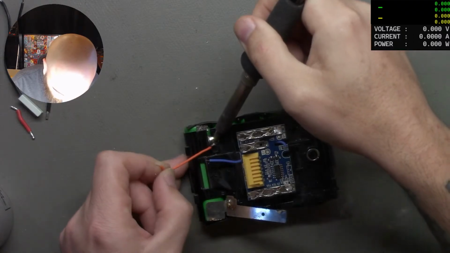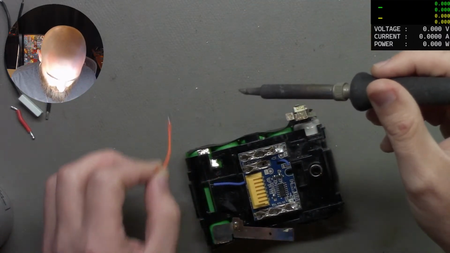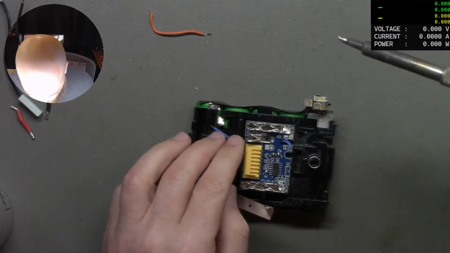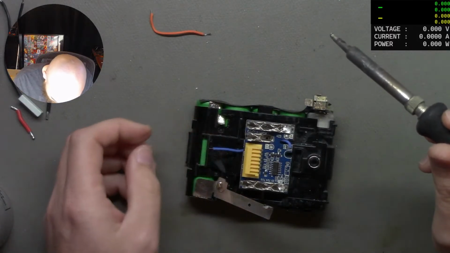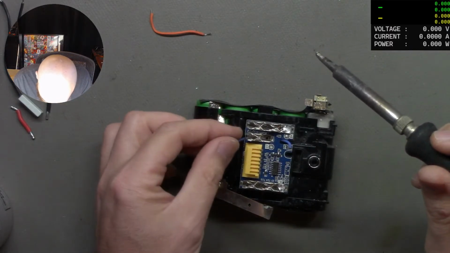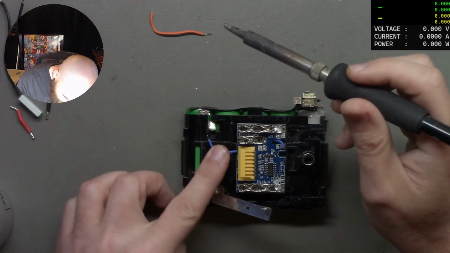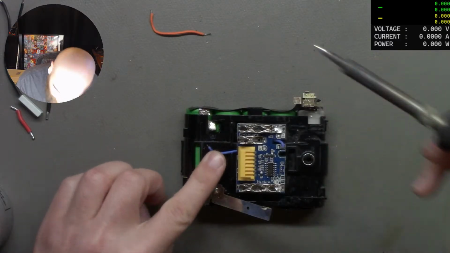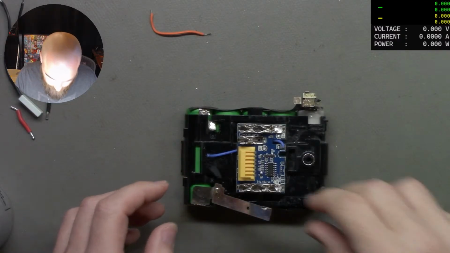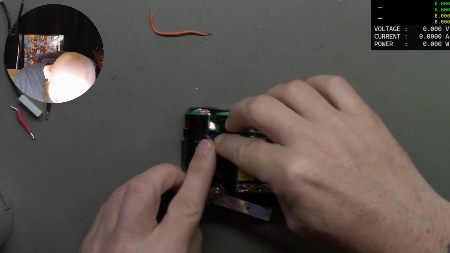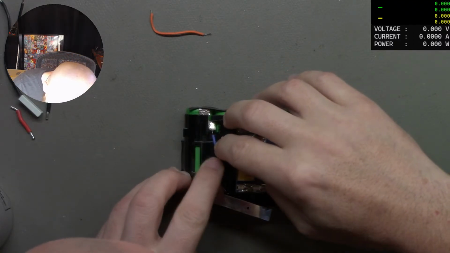Oh, of course. Come on. There it goes. Okay. Will I be able to slide that right through the tiny little hole there? Probably not. There's a tiny, tiny little hole here. Definitely going to burn myself. Am I gonna try it?